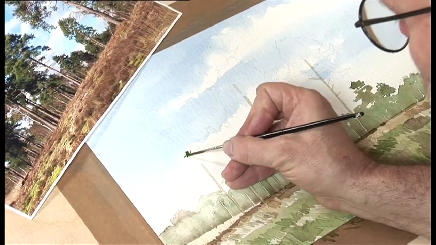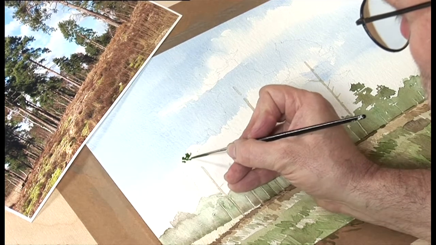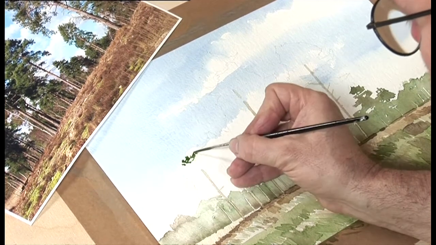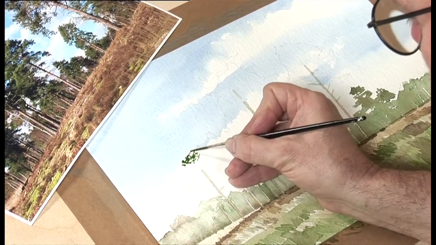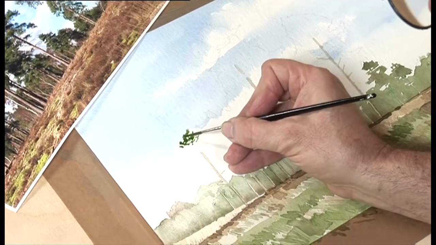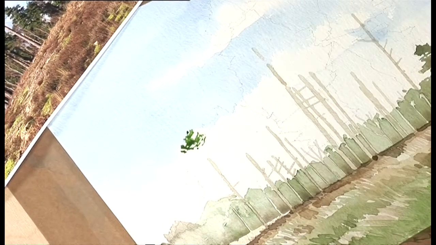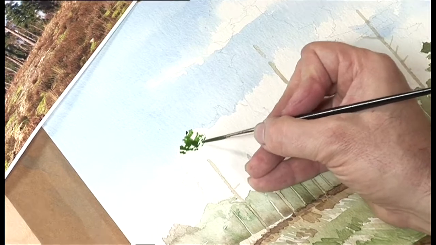With the rigger brush, start to dot in the foliage on the trees, working from left to right so as not to smudge the wet colour as you paint. Apply the paint in rapid dots and dashes, joining the strokes to get the effect of leaves and branches.